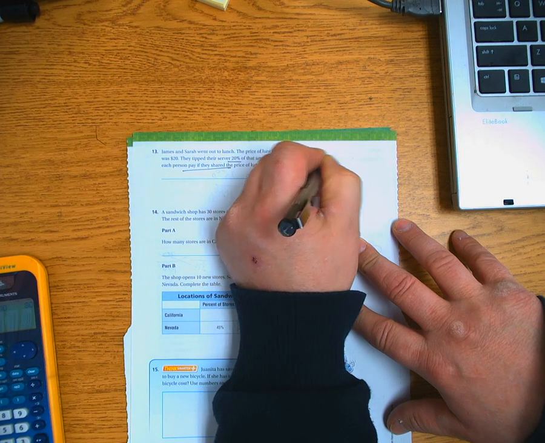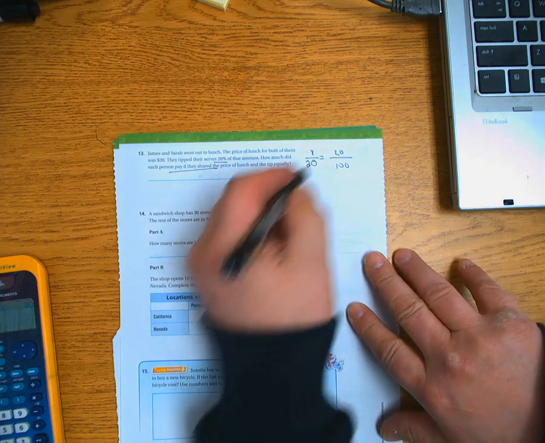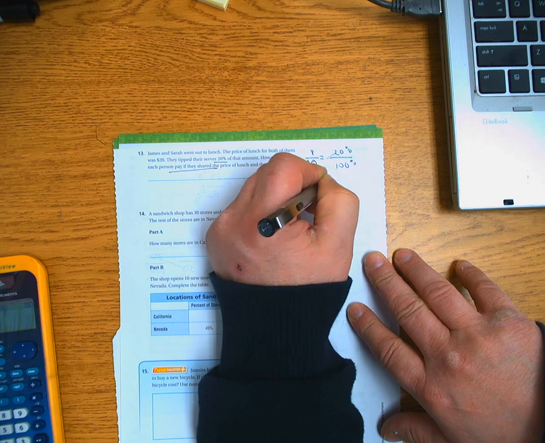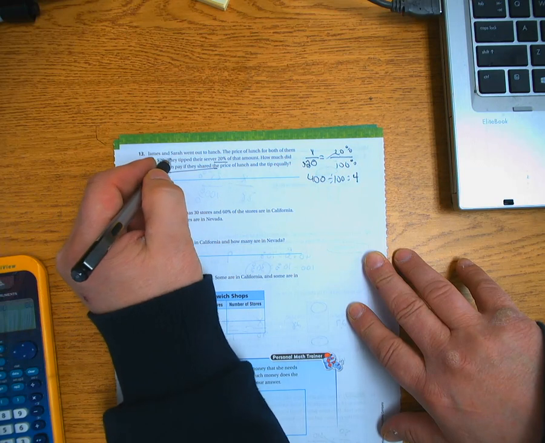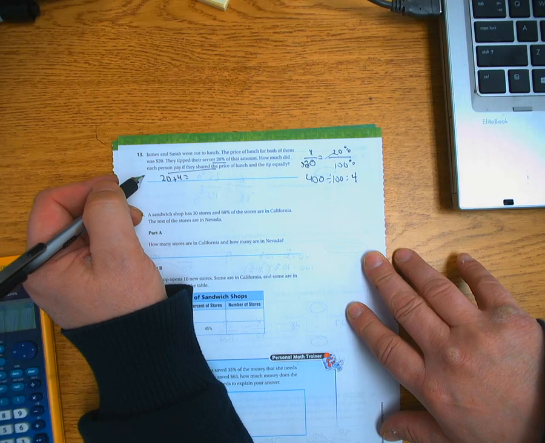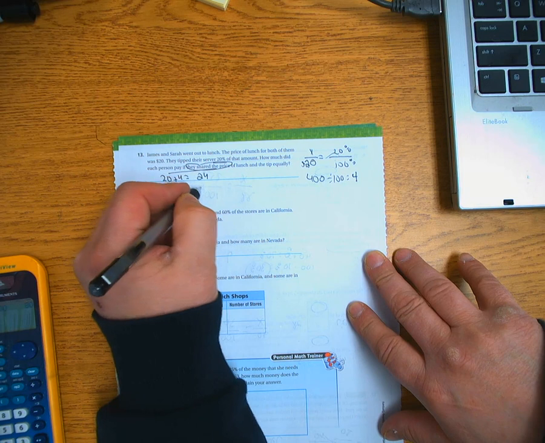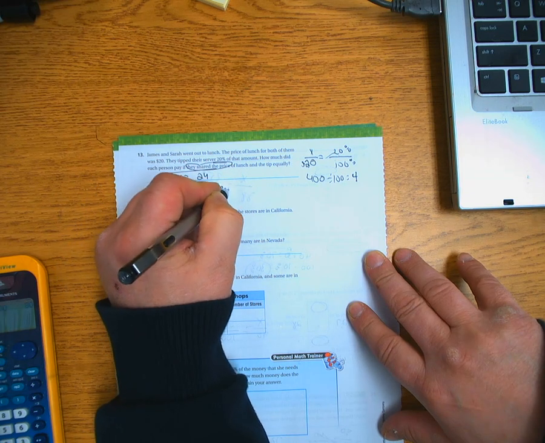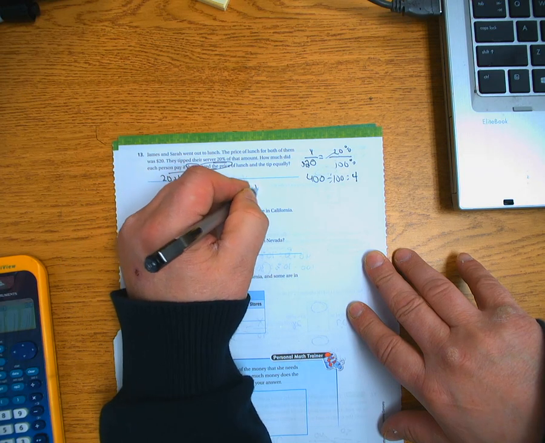So the first thing we need to do is find the tip. $20, they tipped 20%. This is percent, this is dollars. 400 divided by 100 is $4. So their total cost was 20 plus the $4, which is $24. Now they're going to share this equally. So 24 divided by 2 is $12 each.